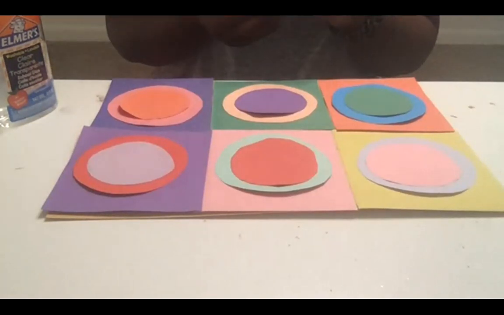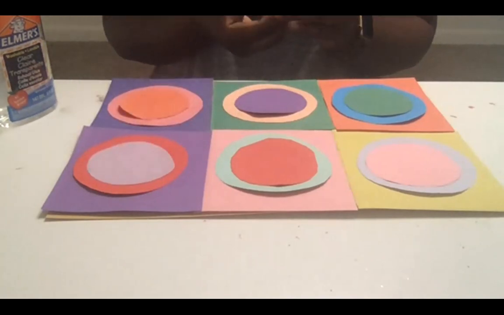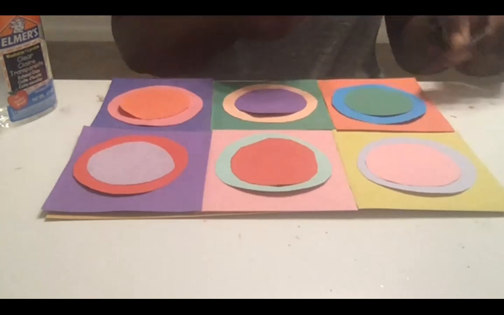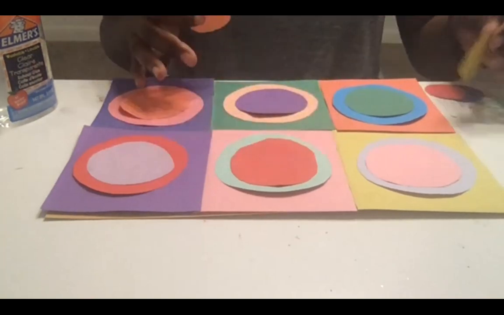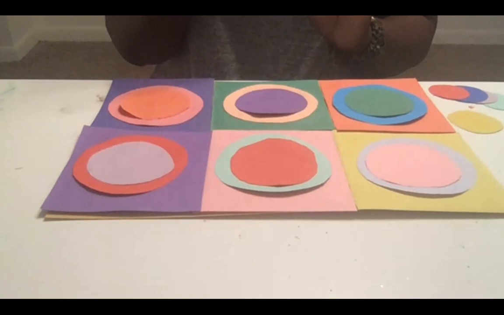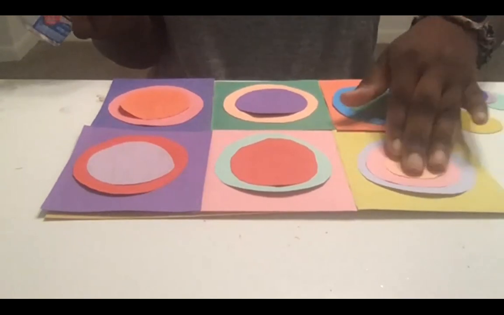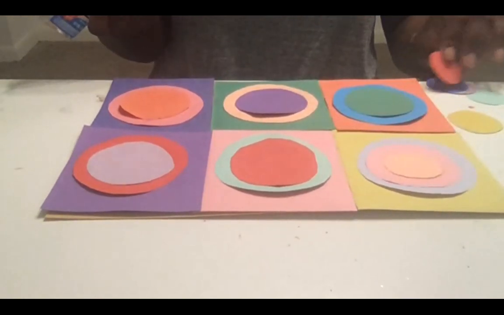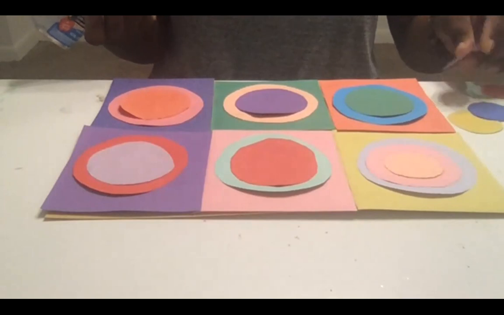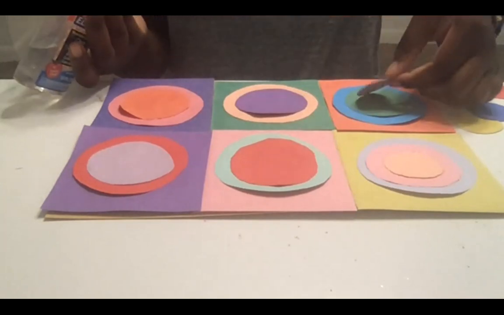All right, step number 4, we have these tiny circles right here. And we're going to do the same thing. Switch up the colors and add them to our layers. So I have this peach orange here, and I think I'm going to add you over here on top of this yellow piece. I have a purple tiny one, and I think I'm going to put you here.